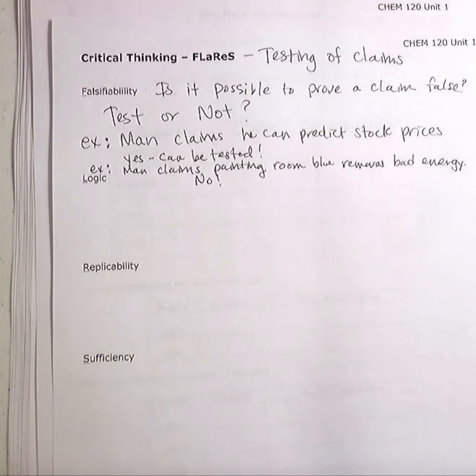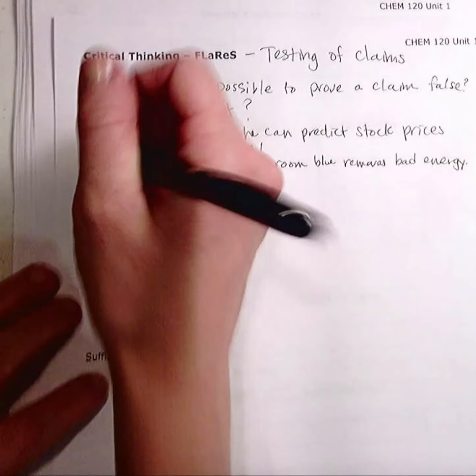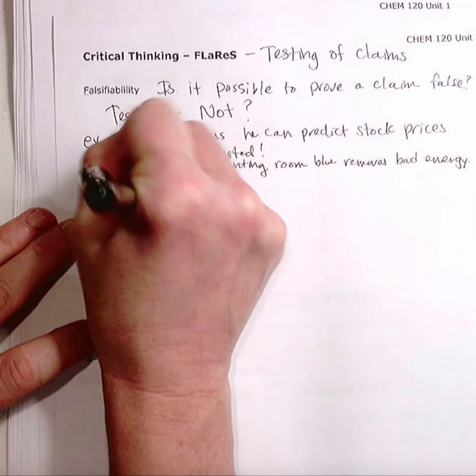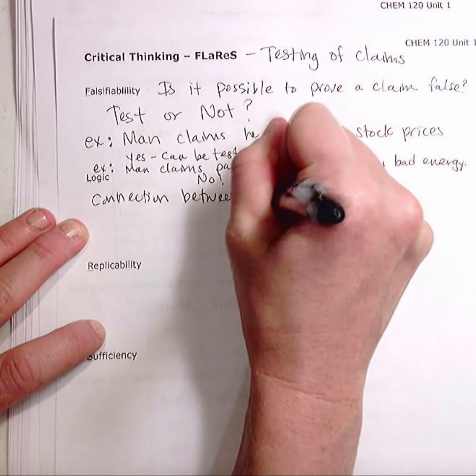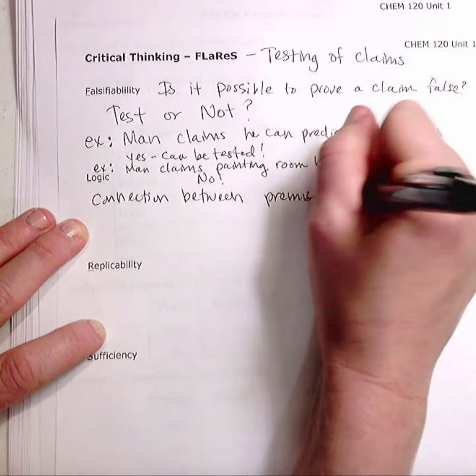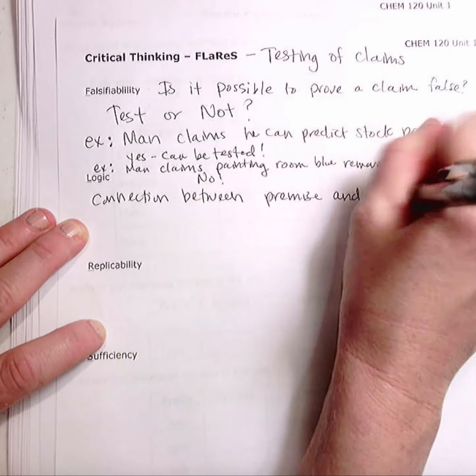Logic. Does the conclusion follow from the supposition in a reasonable manner? Is there a connection between the premise and conclusion? So, connection between premise and conclusion.